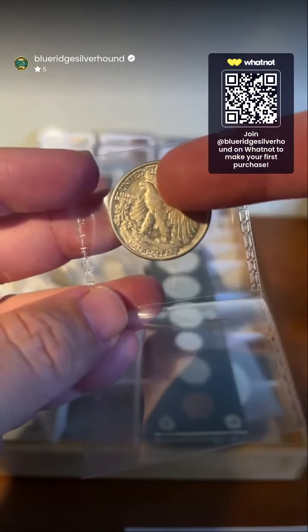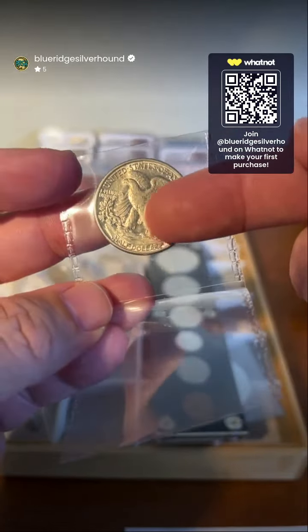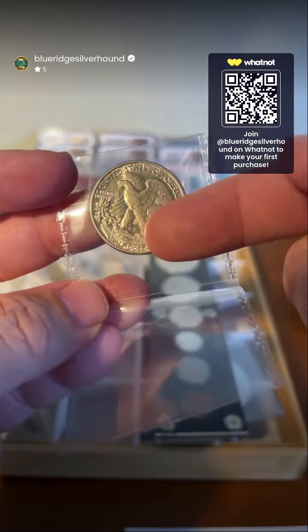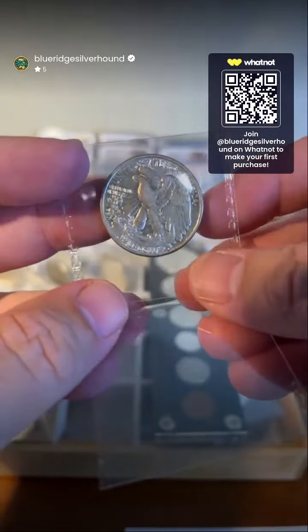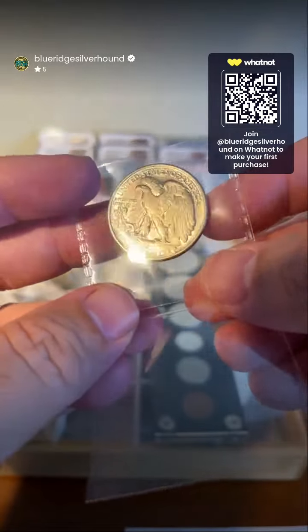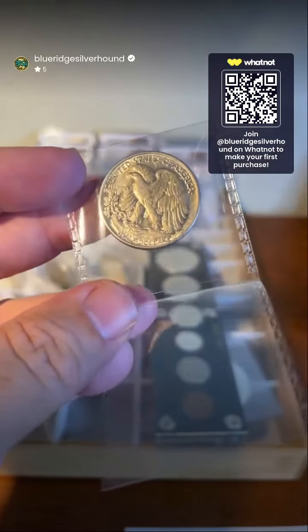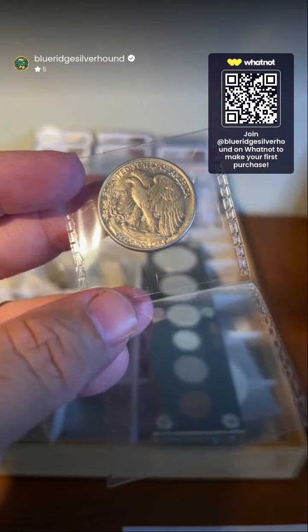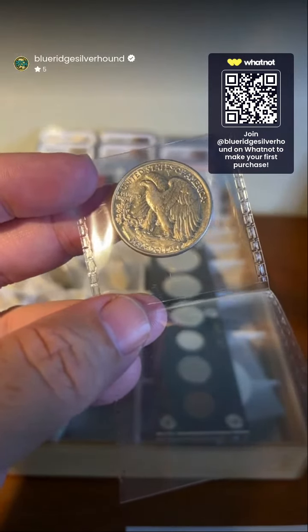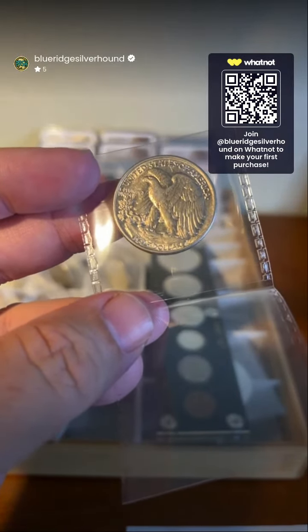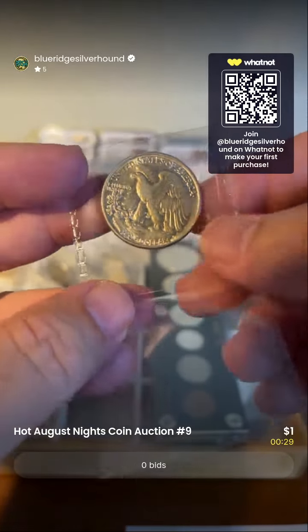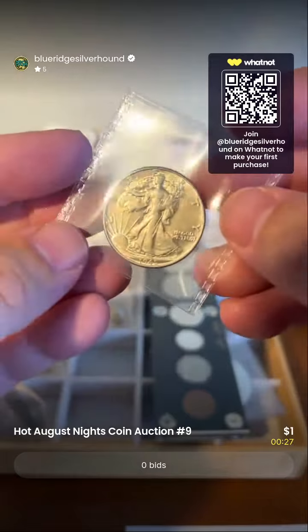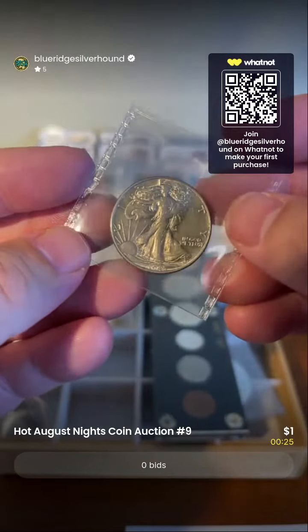Same on the reverse. This defining line of the eagle's breast and that left leg right there. You could see the noticeable definition of circulation wear. That's what I really meant to say. All right, so there we are on that one. 45 Philadelphia, very nice piece.